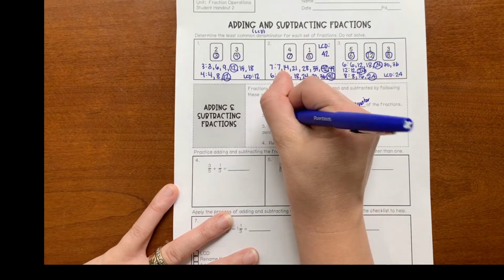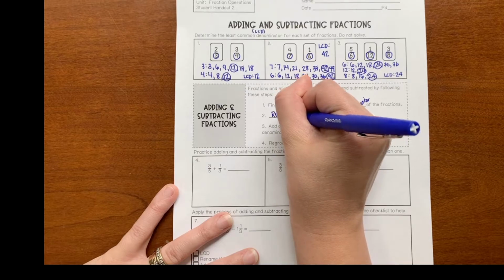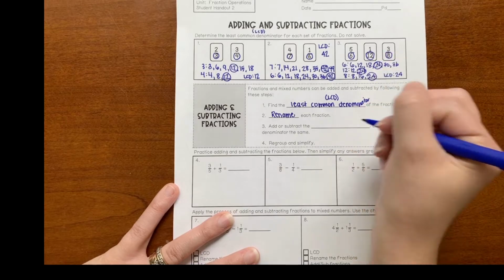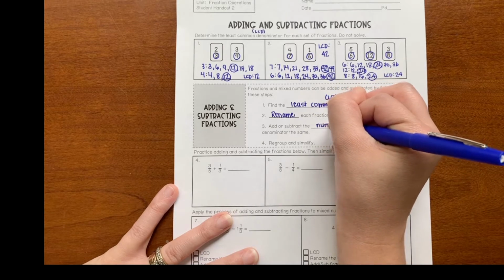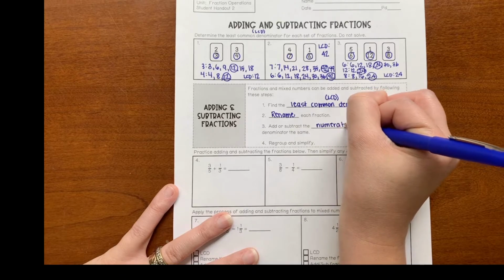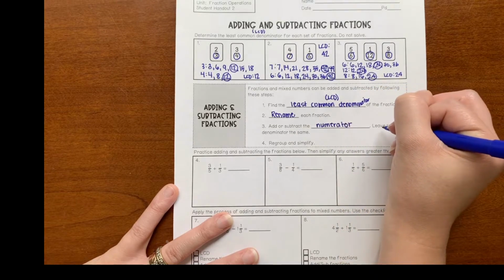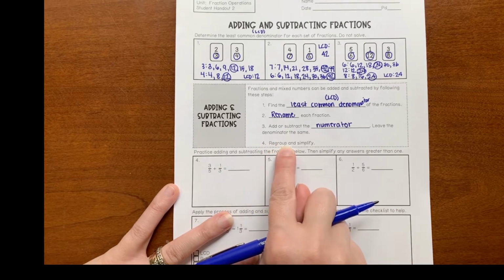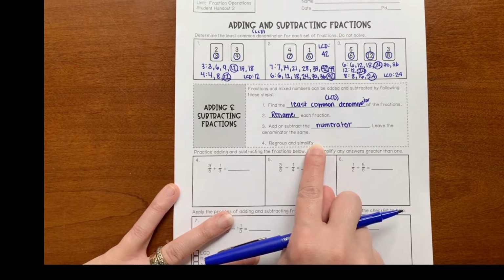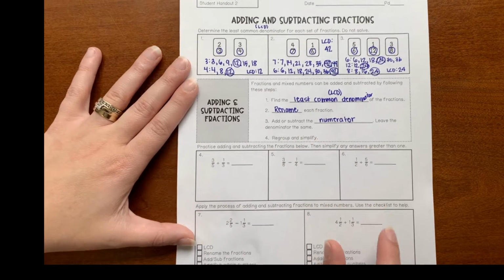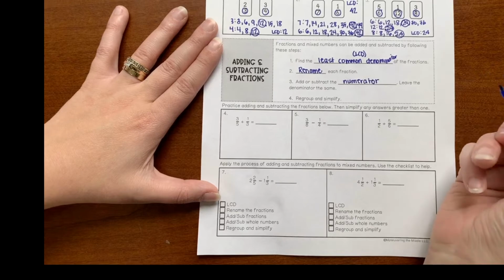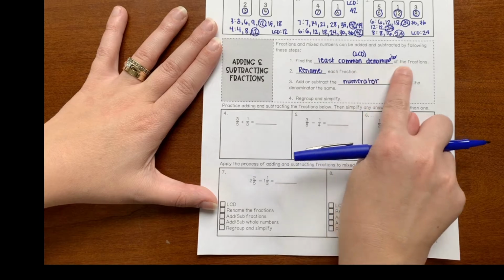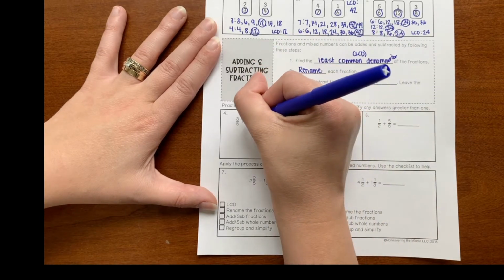Number 2, rename each fraction. And I'm going to show you how to do that down below. Number 3, add or subtract the numerator. So you're only going to add the top number, the numerator of both fractions, and you leave the denominator the same. Step 4 is to regroup and to simplify. So let's look at a problem going through these 4 steps. So number 4, 3/5 plus 1/3. So step 1 tells me to find the least common denominator of the fractions.